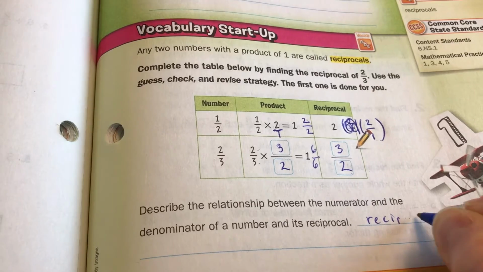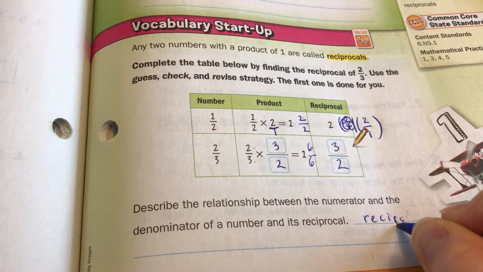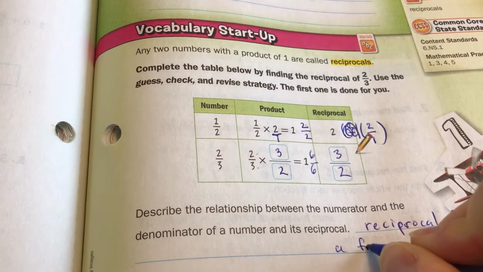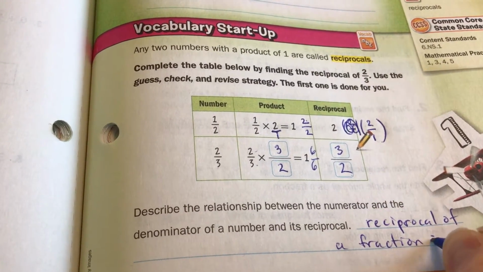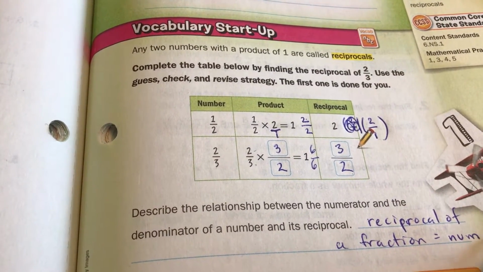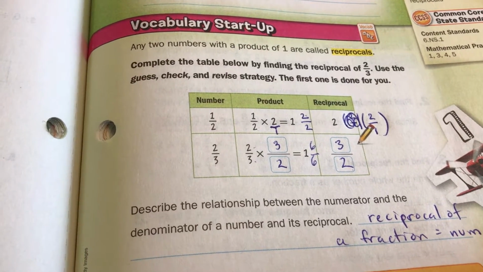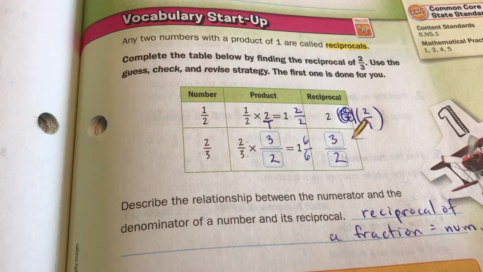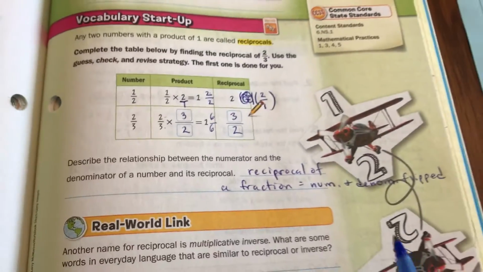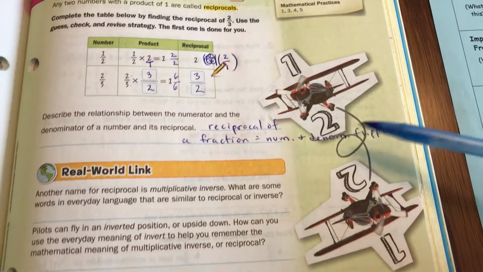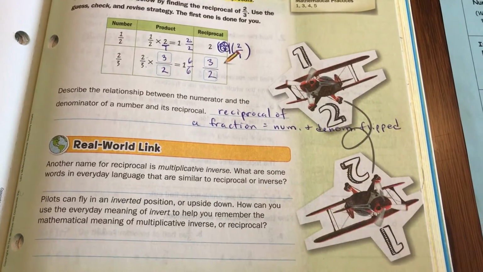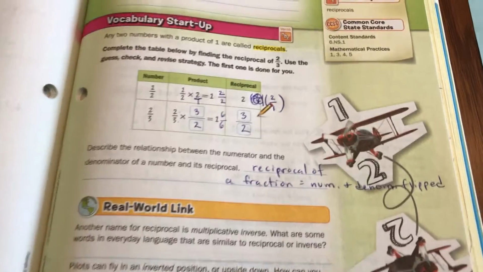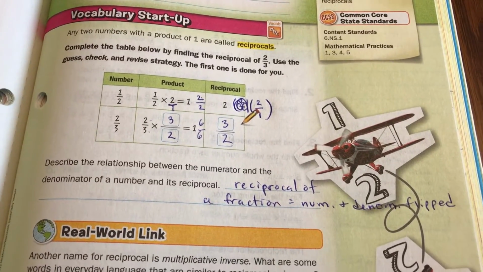So basically, the reciprocal of a fraction is just the numerator and denominator flipped. So the reciprocal of a fraction equals the numerator and denominator flipped. Like, look at this airplane. 1/2, 2/1. So it did a little upside down flip, and that's what the reciprocal is.